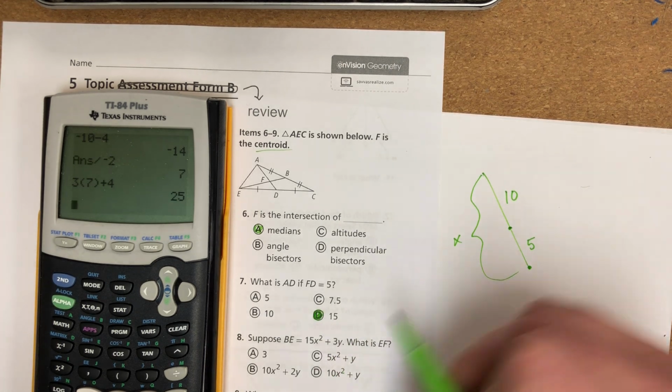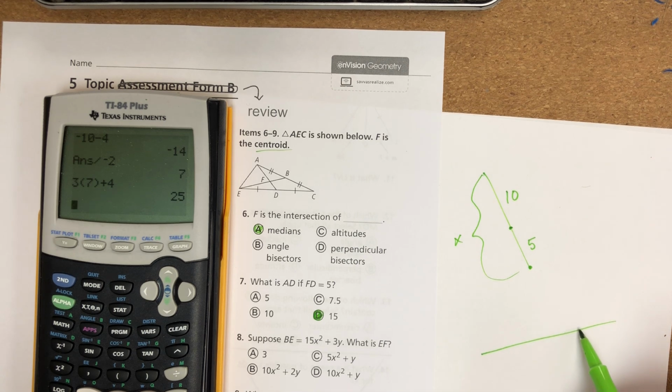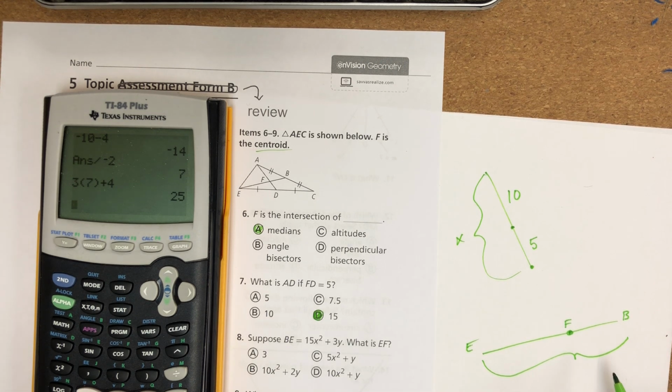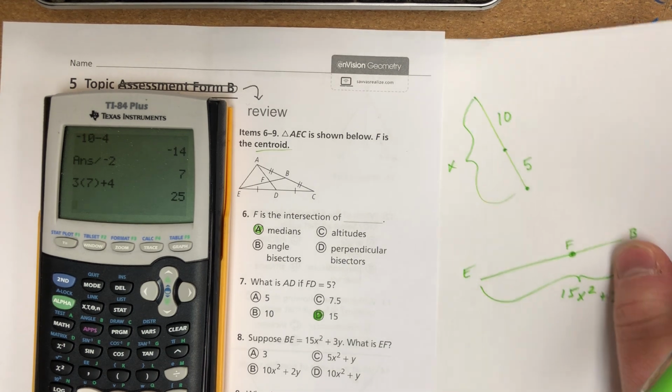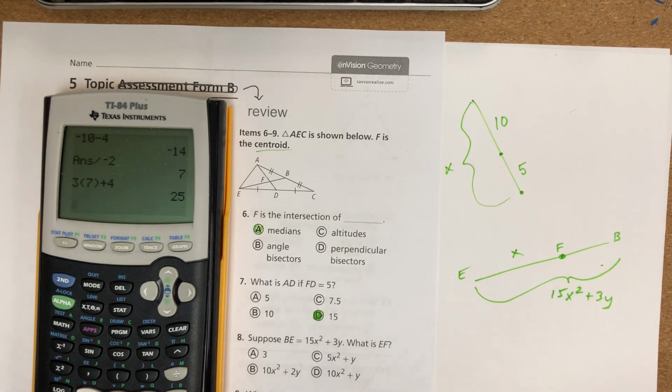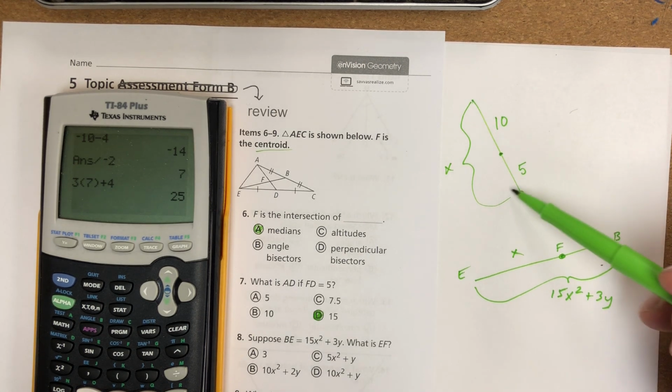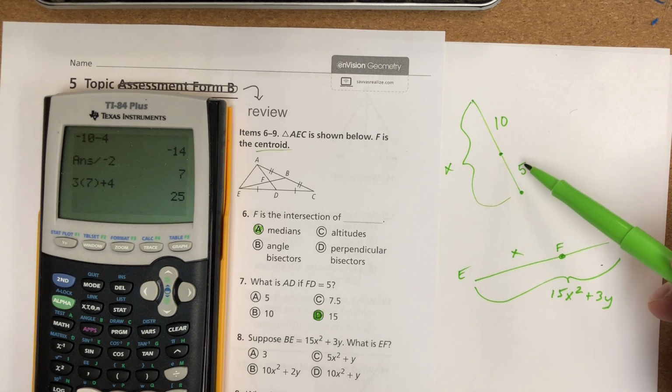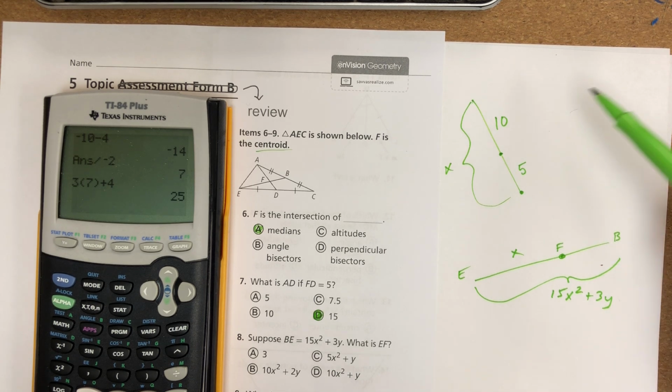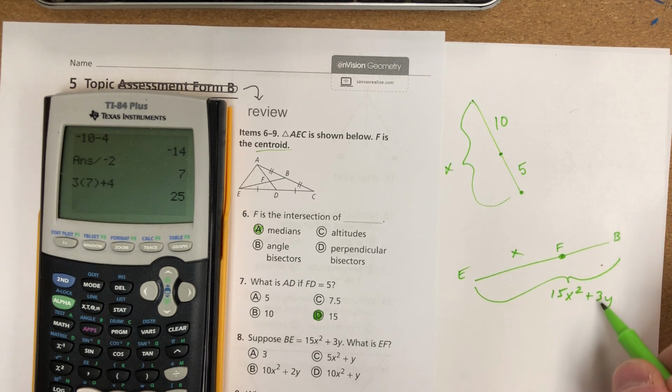All right, next. So this one's talking about BE. Here's the F. So this one says the whole thing is 15x squared plus 3y. It looks worse than it is. We want to know the E to F, right? Well, what we do know is the whole thing. If we knew this small part, the whole thing is triple this small part, right? Because it's a single and a double. So this is a single and a double, and it gets us the whole thing.